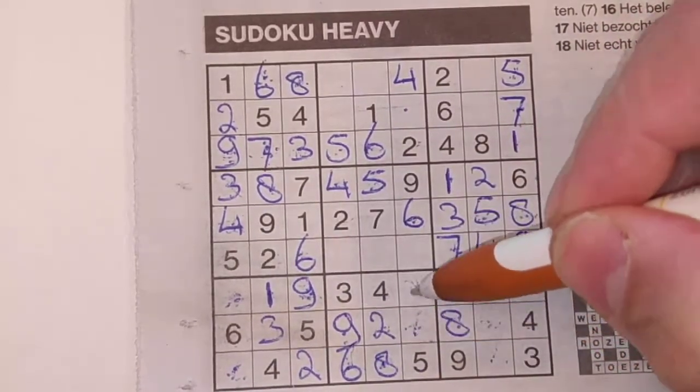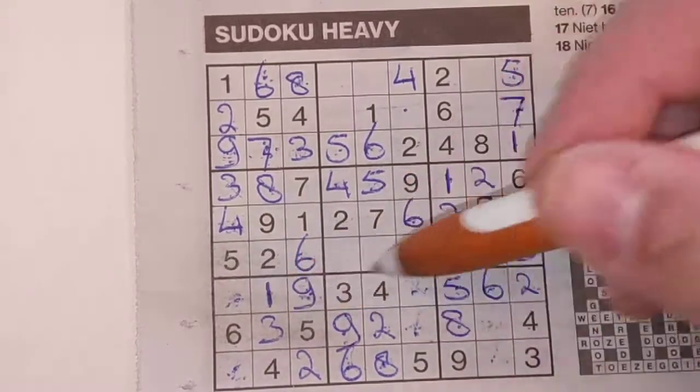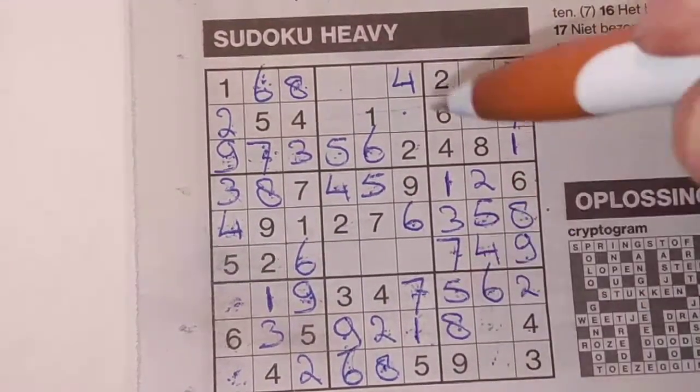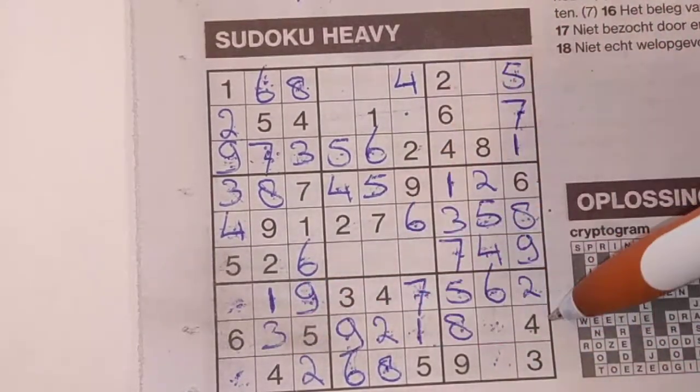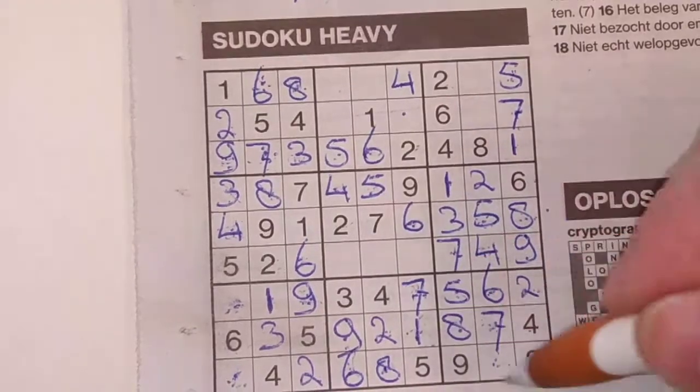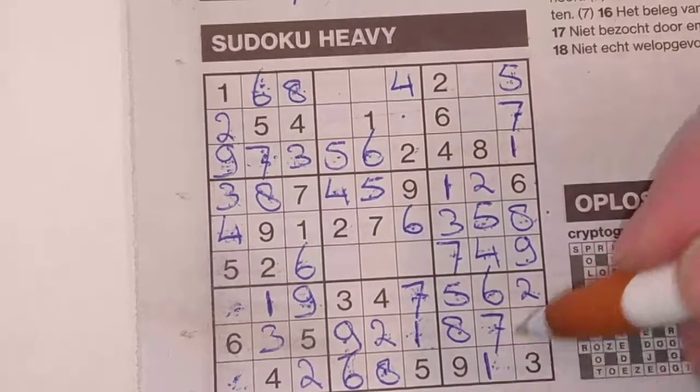So here 1 and 7. We have a 1 there, so no 1 here. 1 should be there, and a 7 goes there. One number left in this row for the number 7. One number left in this big square for the number 1.